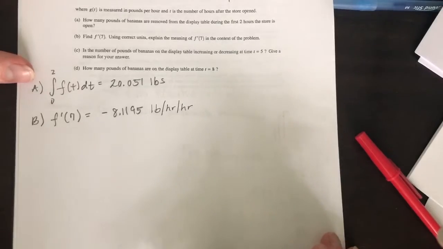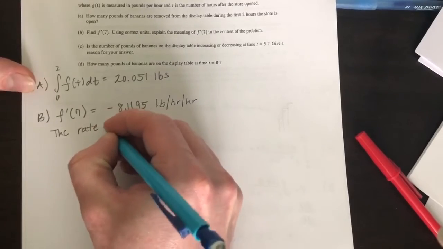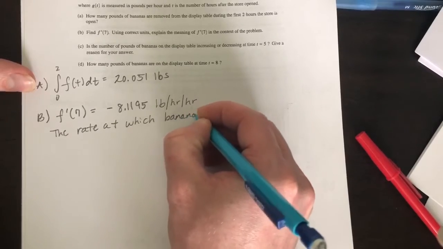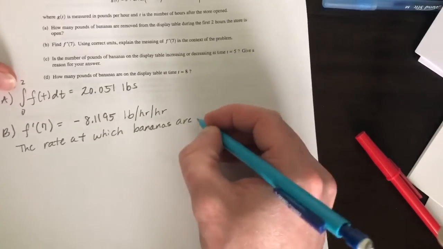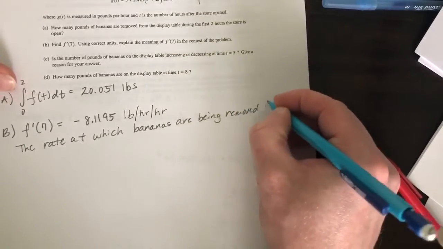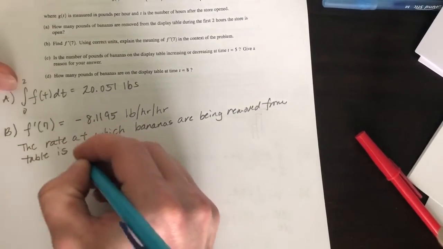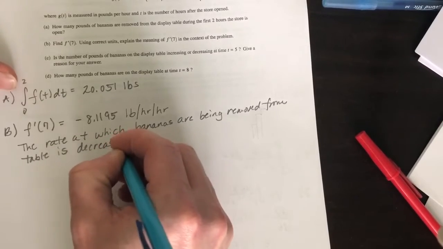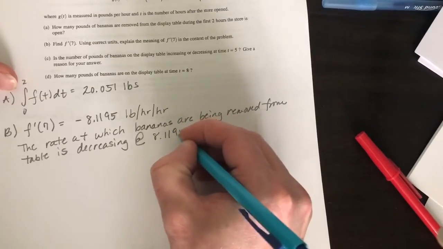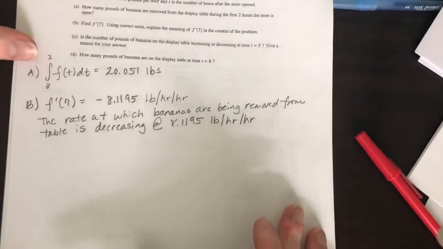Okay, so if I'm explaining the meaning of this, this is the rate at which bananas are being removed from the table is decreasing at 8.1195 pounds per hour or pounds per hour squared, however you want to write it.